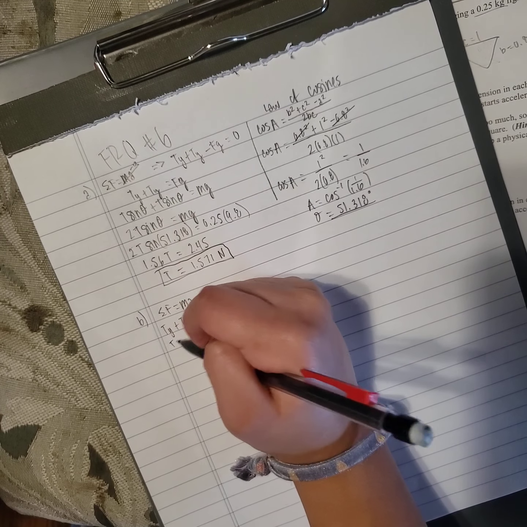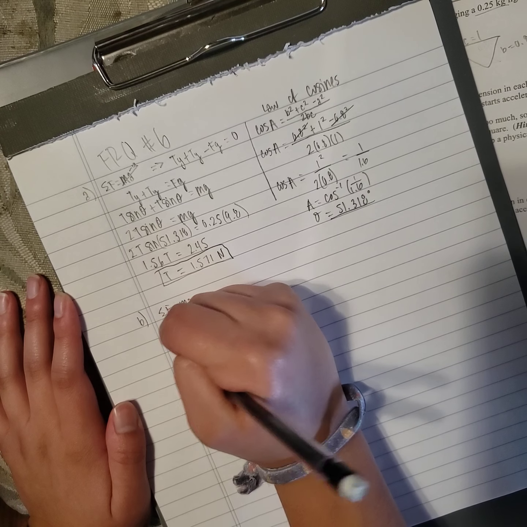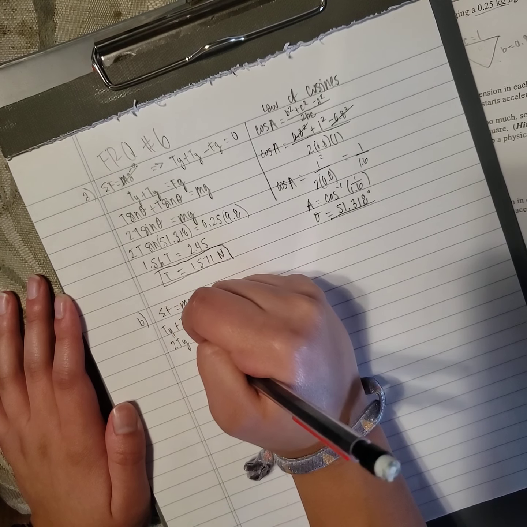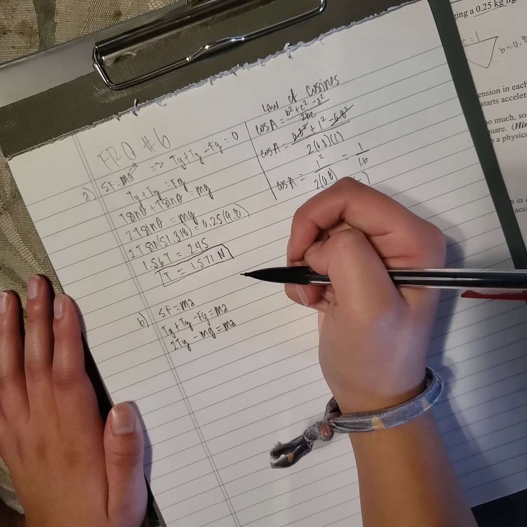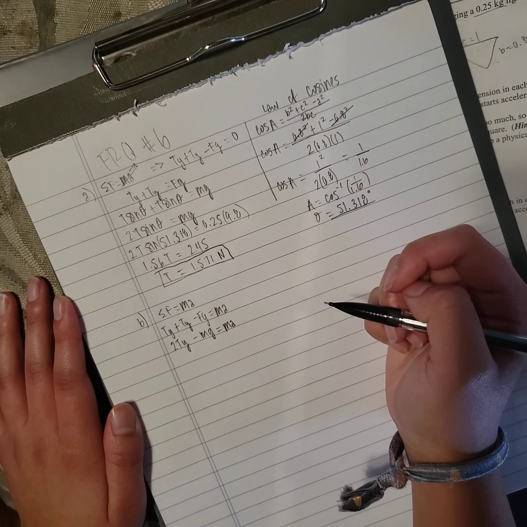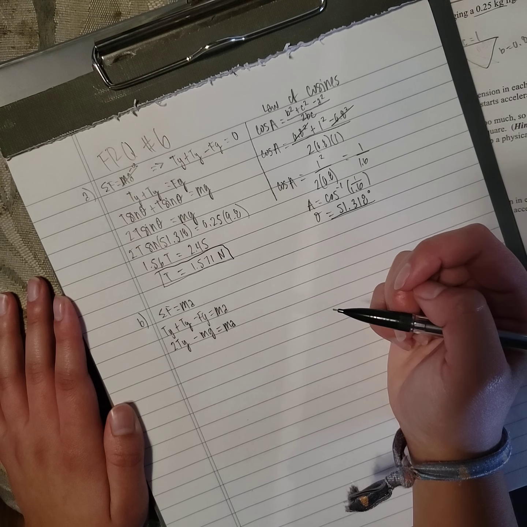And then you can combine everything. And then at this point, you can just go ahead and plug everything in.